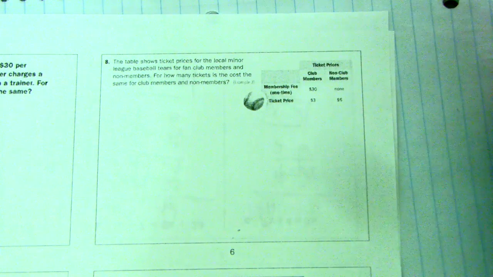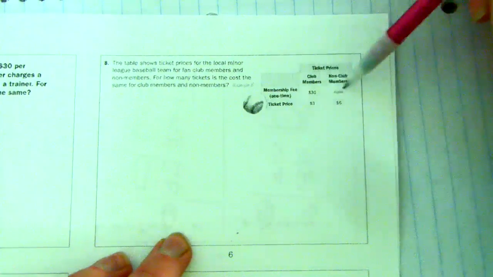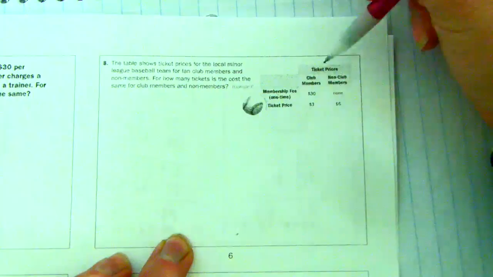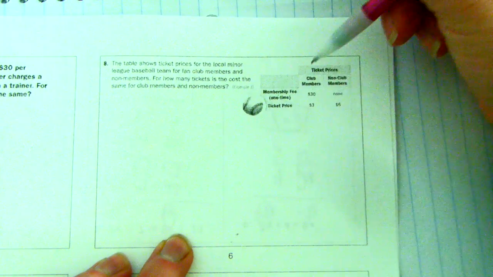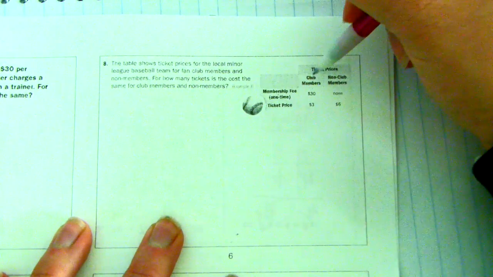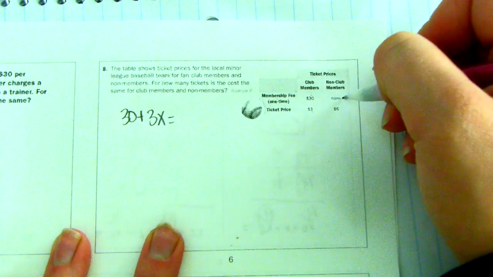Another word problem here. The table shows ticket prices for the local minor league baseball team for fan club members and non-members. For how many tickets is the cost the same? So we're going to set up an equation here. Membership fee, one time only, they're going to pay $30. Okay, so club members are going to have to pay a one-time fee of $30 plus $3 per ticket. These guys will never have a membership fee, but they'll have to pay $6 a ticket.